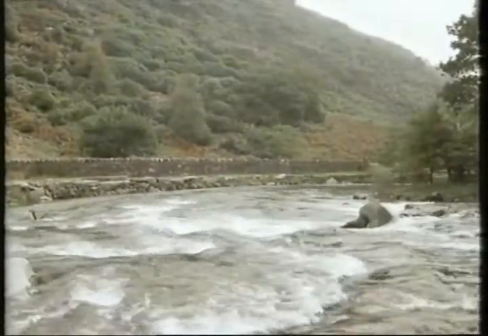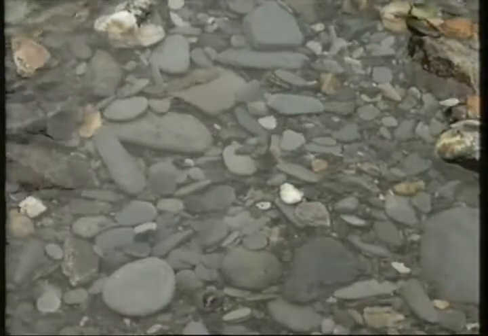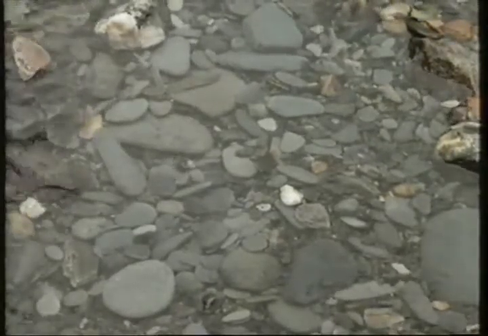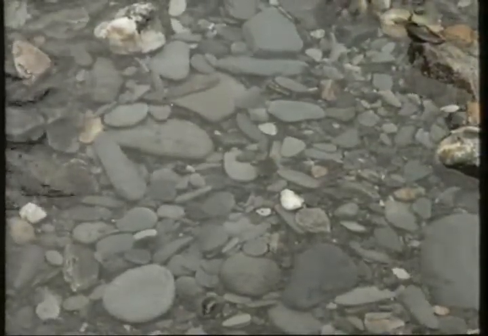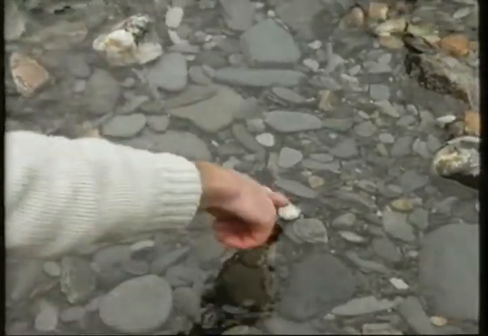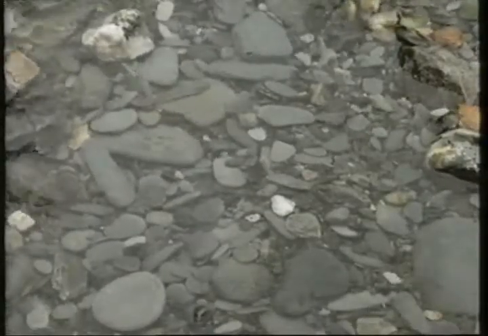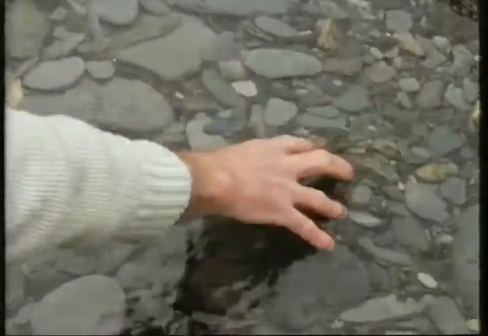Well, let's just look at the sediments making up the riverbed more closely. Most of the materials are the grey, flat shingle that you'd expect knowing the rocks from which they've come. And there's also some bits of quartz. And what about the range of grain sizes that we've got represented here?